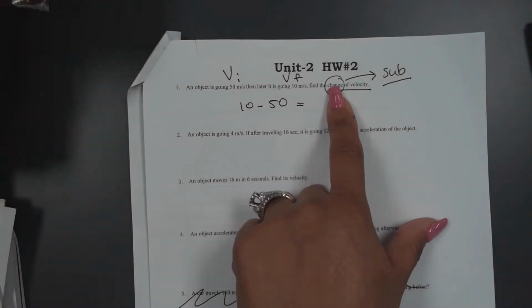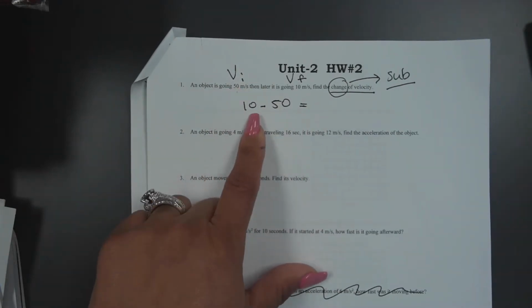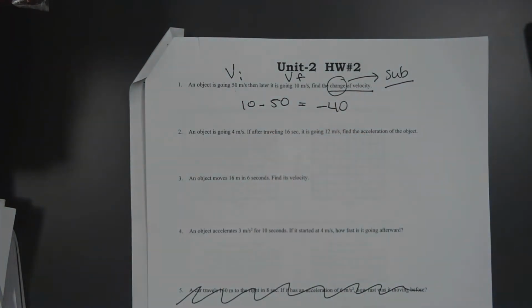So then I'm going to get 10 take away 50, and some of us got the right answer, but some of us were still kind of wrong, because some of us just found the difference and didn't put the numbers correctly. Some of us did 50 take away 10. Don't raise your hands, but you know who you are. Look at your paper. You did 50 take away 10, and you just gave me 40. The equation for finding the difference is final first. My final is 10, my initial is 50. 10 take away 50 is negative 40. That's your answer, not positive 40. Final first. All right, let's keep going.